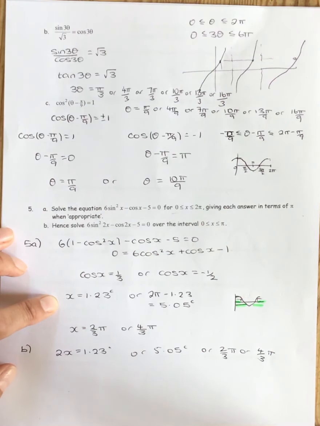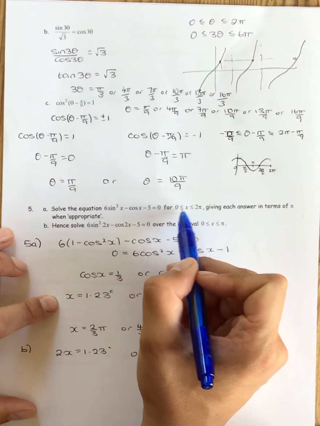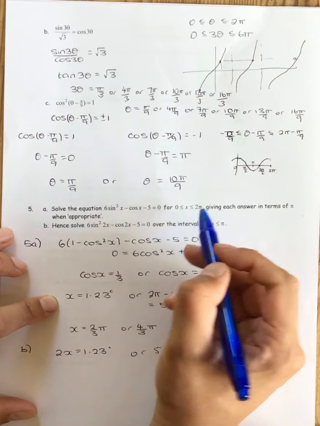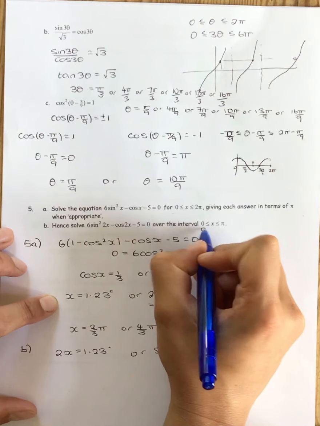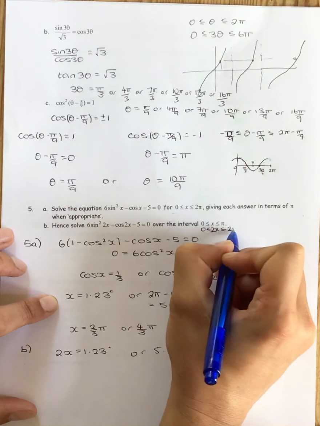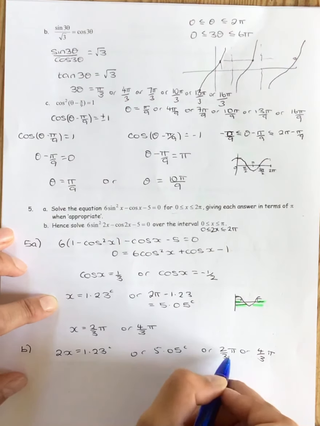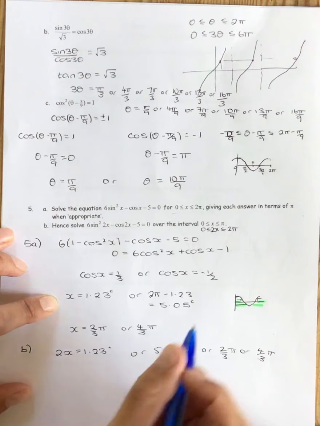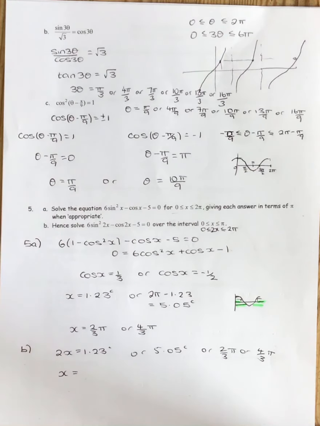We don't need to look for any other values because our initial range was for x between 0 and 2 pi, and our new range is for x between 0 and pi, which means our 2x, which are the angles that we found, need to be between 0 and 2 pi, which we've already got. So our 2x we've already worked out between 0 and 2 pi, so to work out x we just need to half each of those.